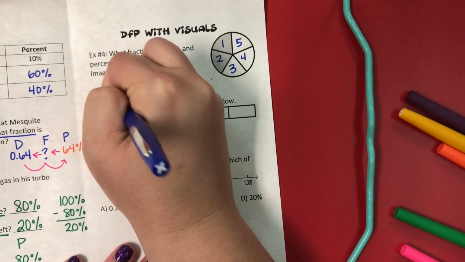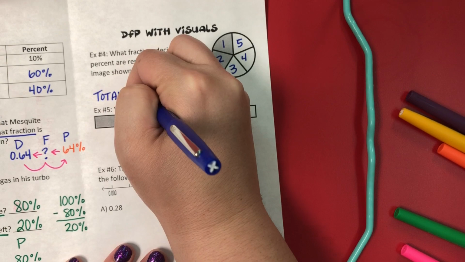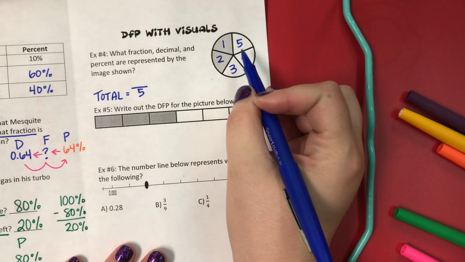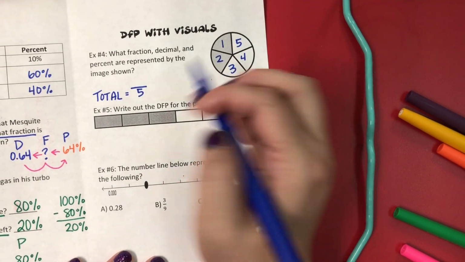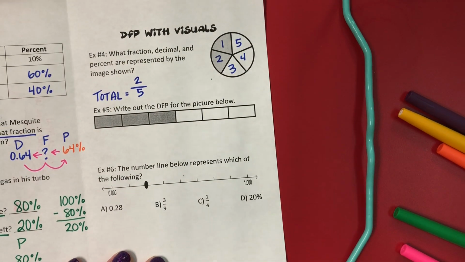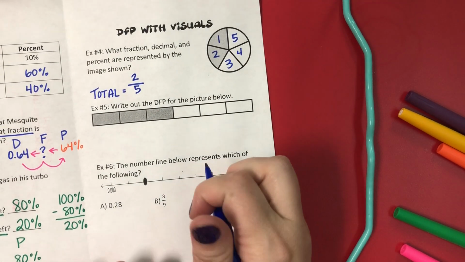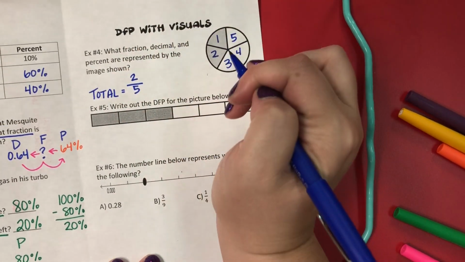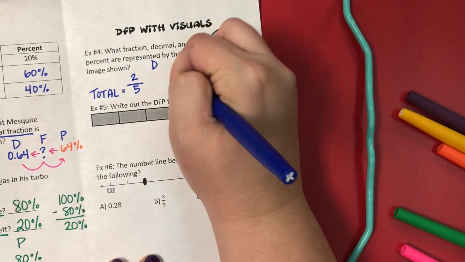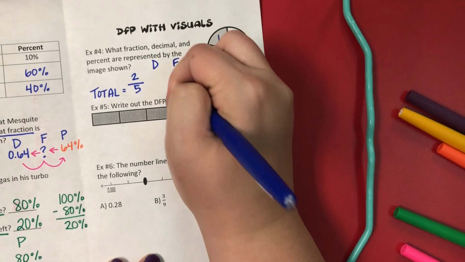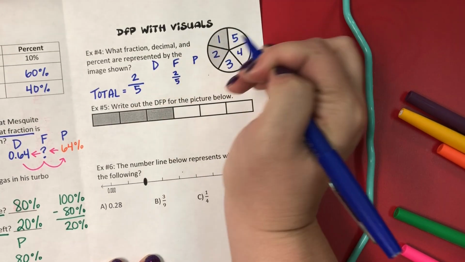How many are shaded? 2. So I have a fraction of 2/5. If I write DFP, my fraction will be 2/5.